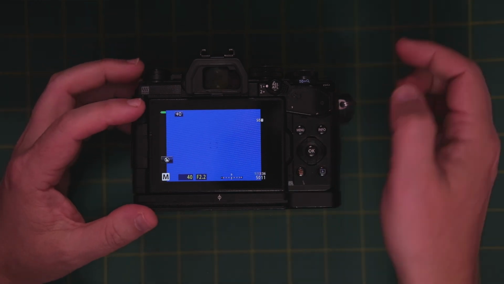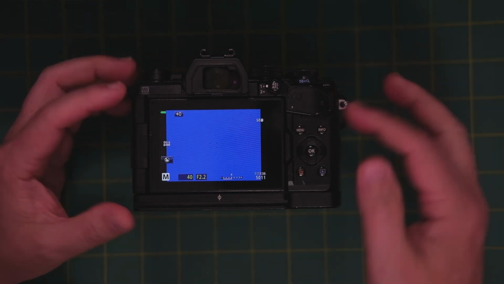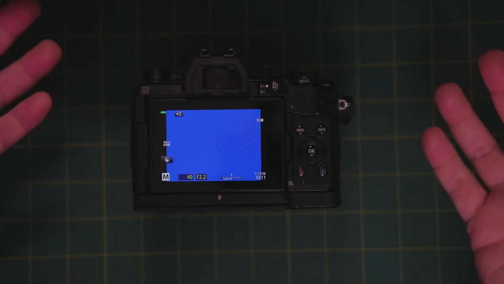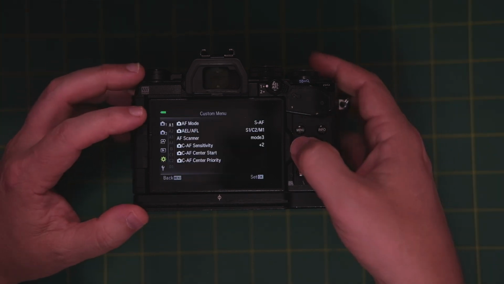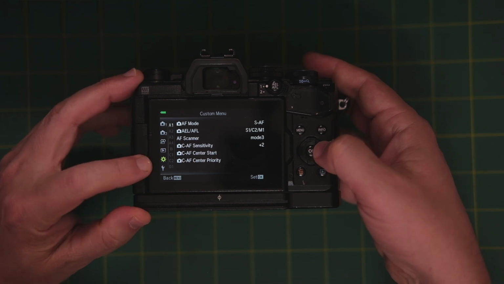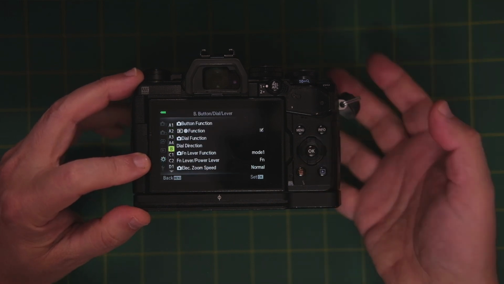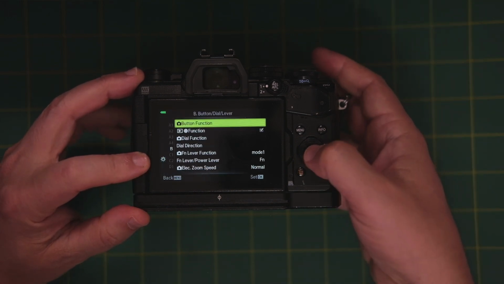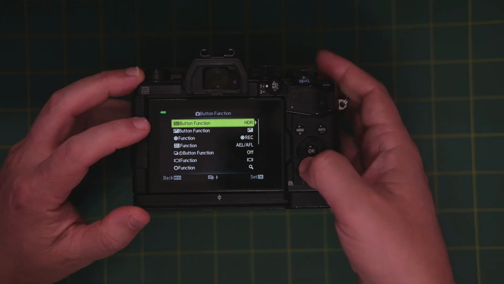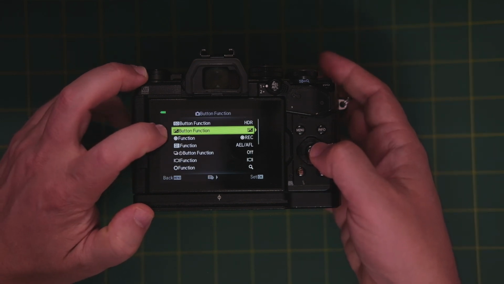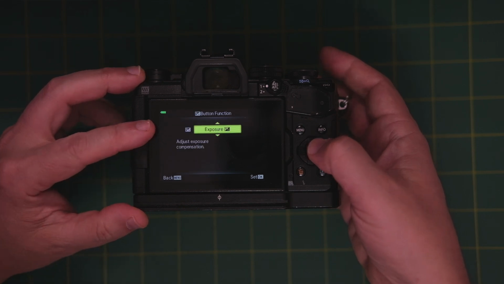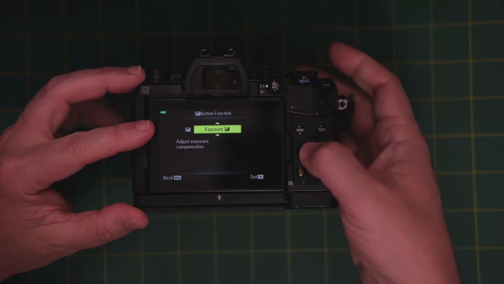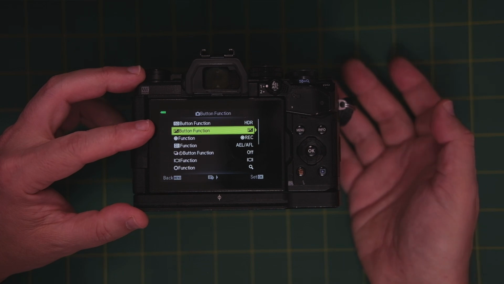But let's go into the menu and make sure that that button is set. And you can program any button to exposure compensation, but just by default, we'll go into the custom menu here, go into menu B, button function, click OK here. And as you can see, I have mine set up by default, the exposure comp. But you can set just about any of the other buttons to do that.